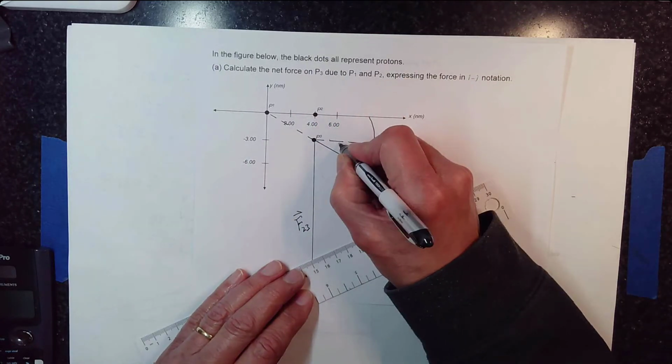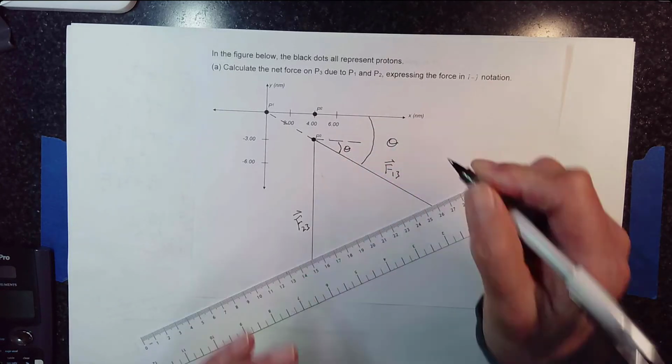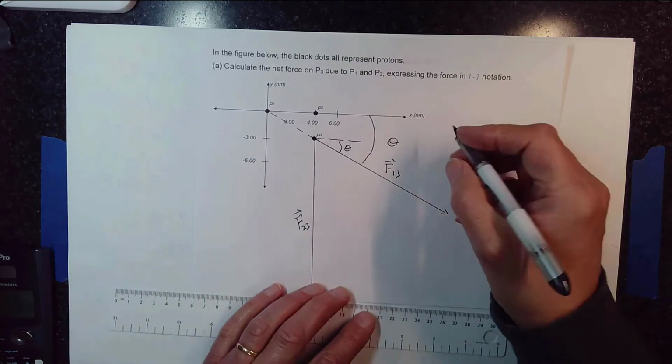This will also be the same angle theta here, and this will also be theta. Those are kind of similar triangles type things. And I may as well calculate it now.